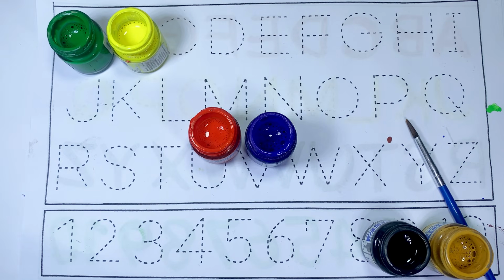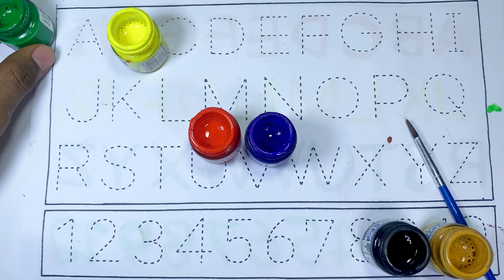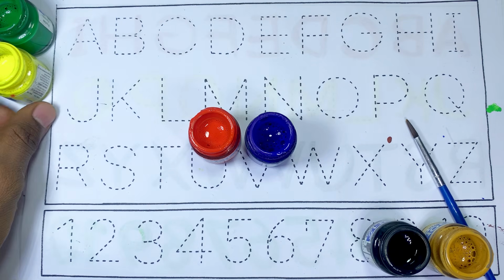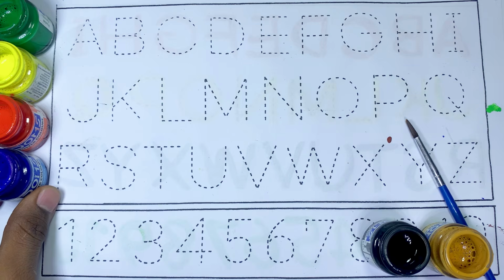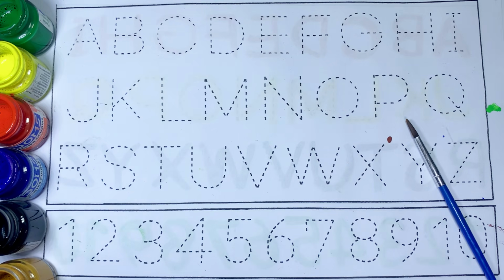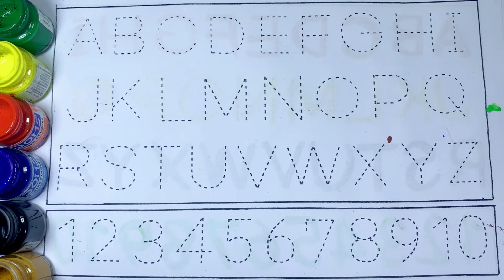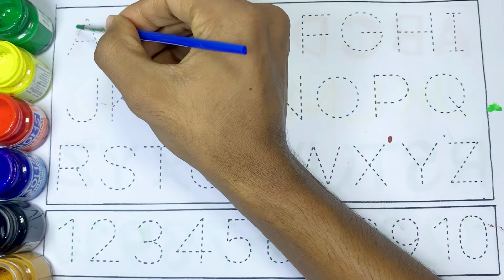Today we learn and draw capital letters, alphabets A to Z and numbers 1 to 10. So kids, let's learn the names of the colors. Green color, yellow color, red color, blue color, black color and yellow ochre color. So kids, now you draw alphabets, and first you draw A and use green color.